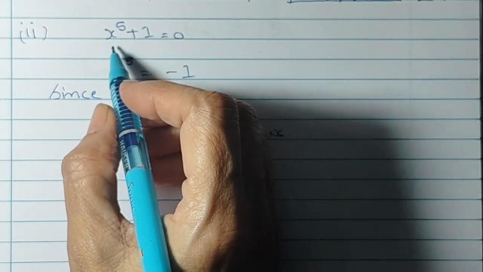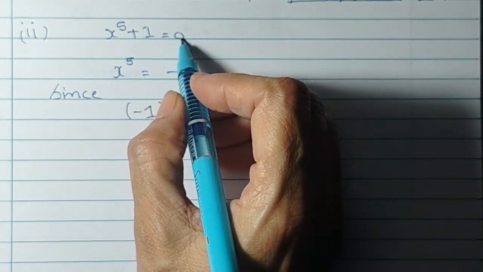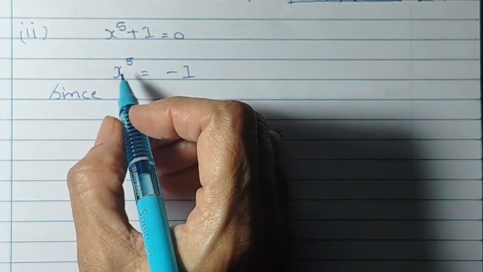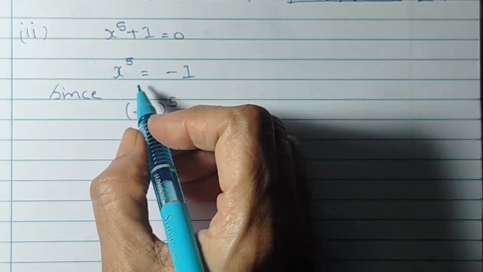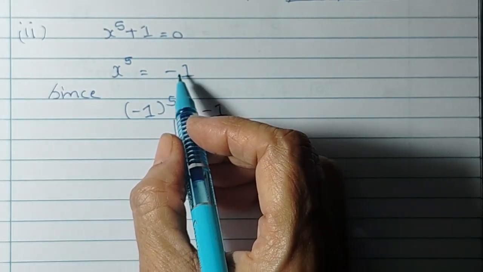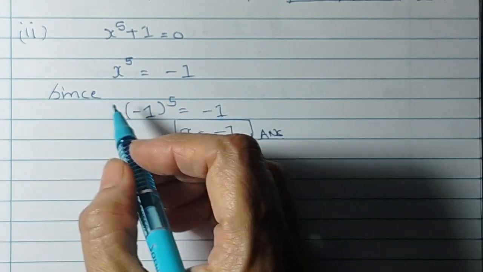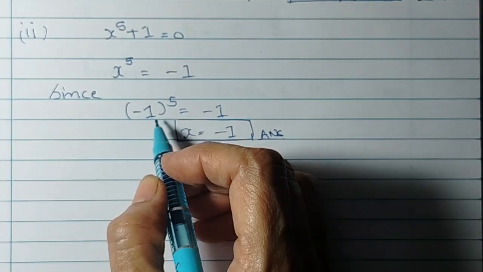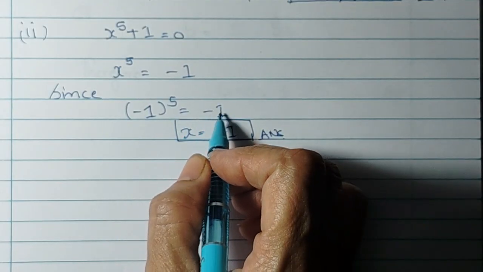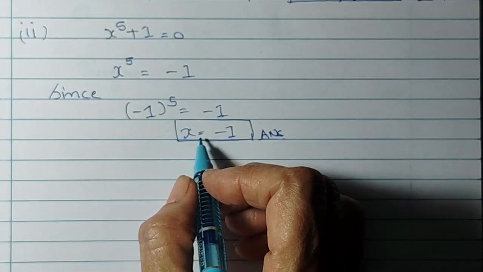We have to solve x to the power 5 plus 1 equal to 0. So, x to the power 5 is equal to minus 1. This one will be transposed to the right hand side with a negative sign. Since minus 1 to the power 5 is equal to minus 1, the value of x will be minus 1.